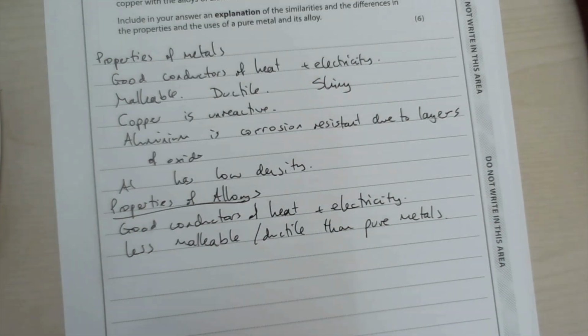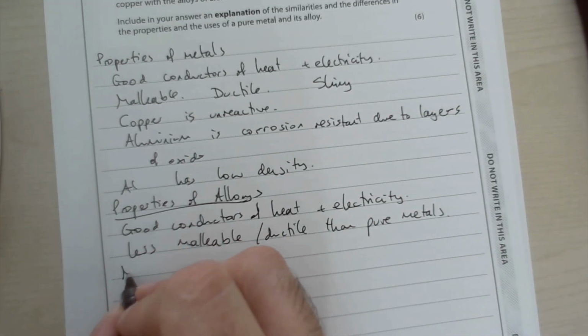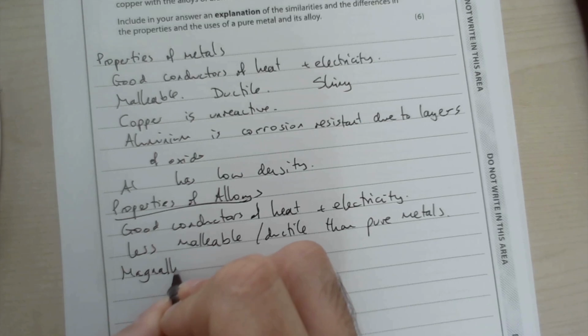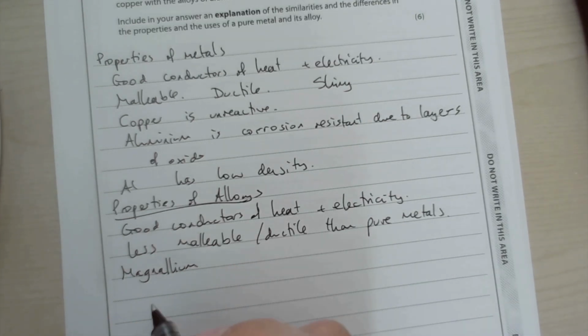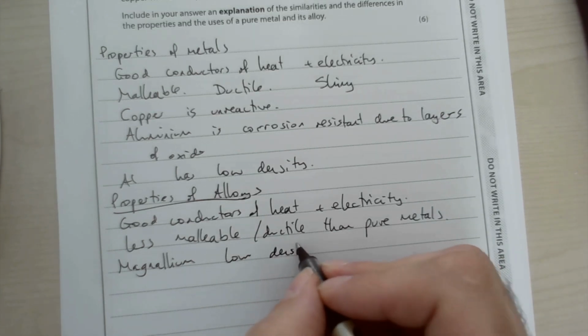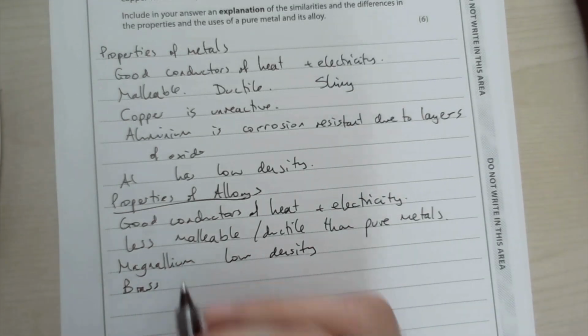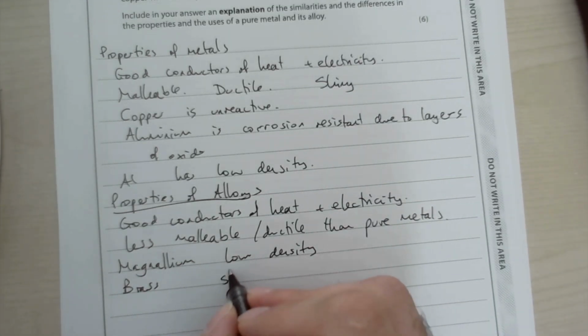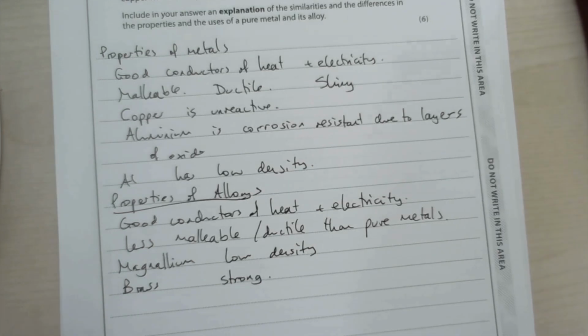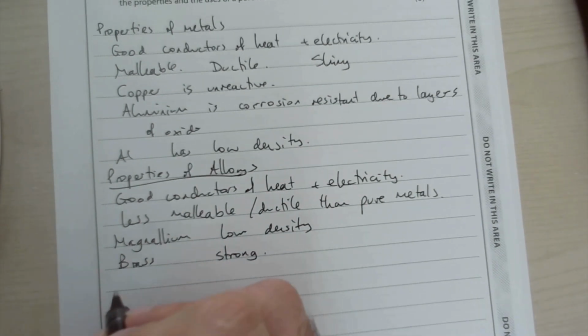And then you could name some of the alloys. So we looked at magnalium, that's an alloy of magnesium and aluminium. It has a low density. Or brass, an alloy of copper and zinc, it is very strong. So there's some examples there, and you could have picked other alloys. Those are the ones that I mentioned in the mark schemes, but there are other ones available you could choose from. Then we had to give some uses.